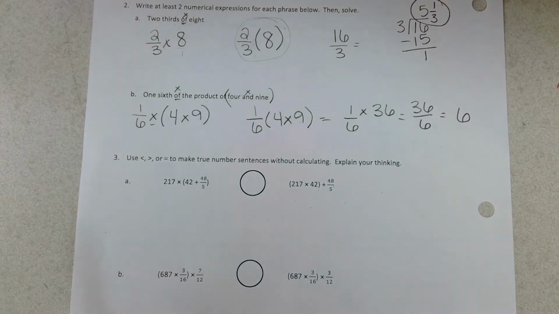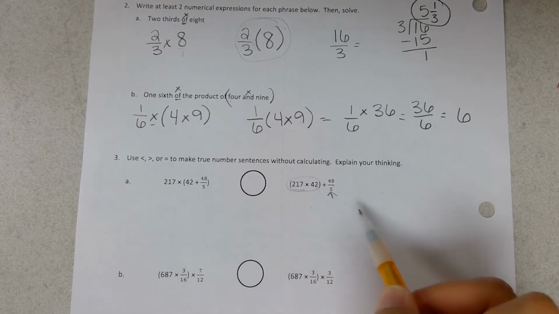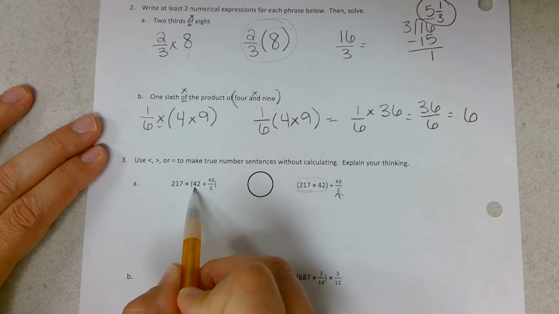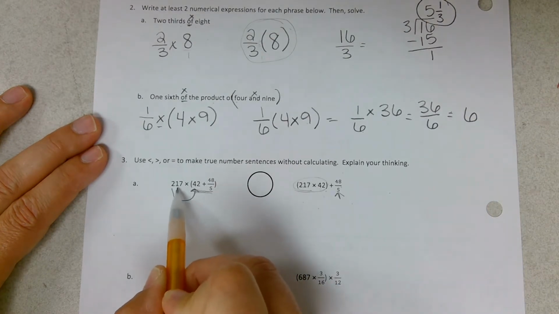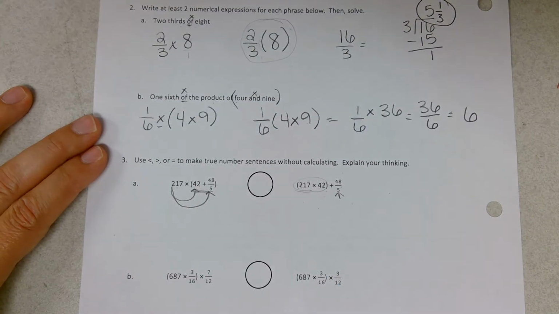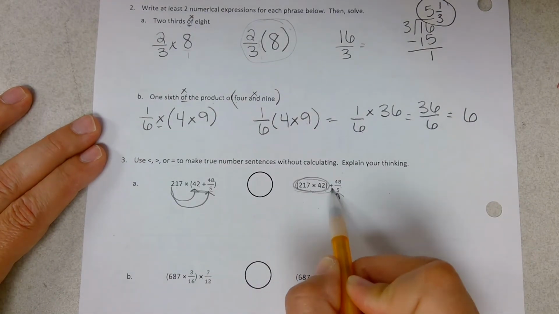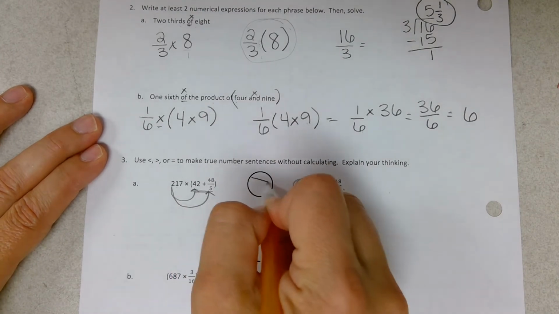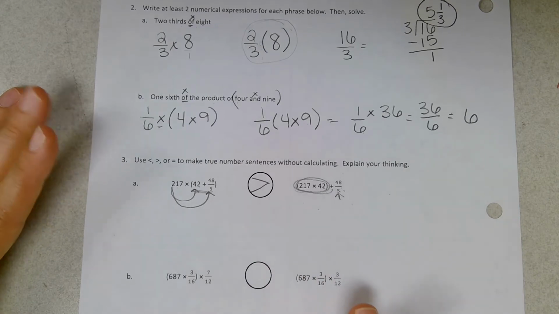okay? So on this one, when I look at this, if I'm just going to multiply these numbers and then add this, I know this is actually going to be smaller. The reason is because I'm going to add these two together, and then I have to multiply 217 times 42. I also have to multiply 217 times 48/5. So here, all I'm doing is multiplying these two numbers, and then I'm adding that. This, I have to multiply both of them. So I know that this one is going to be bigger. So it is going to be greater than, okay?